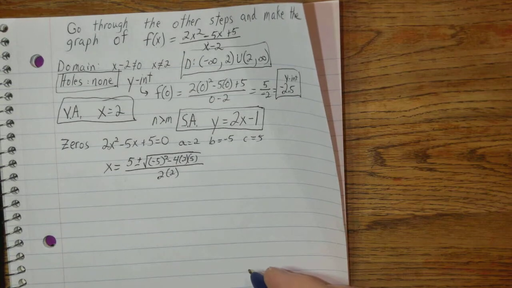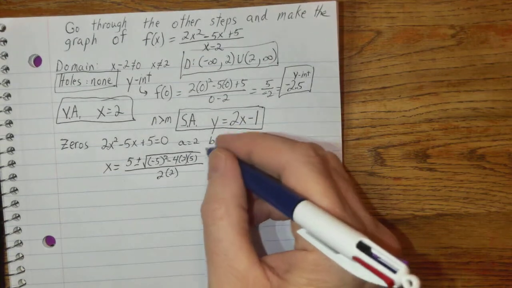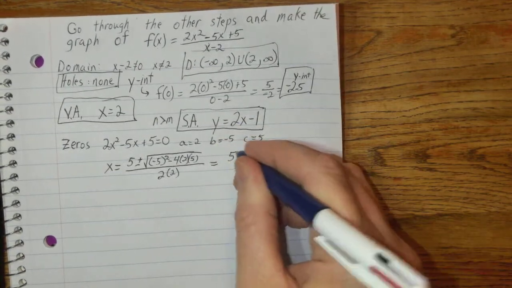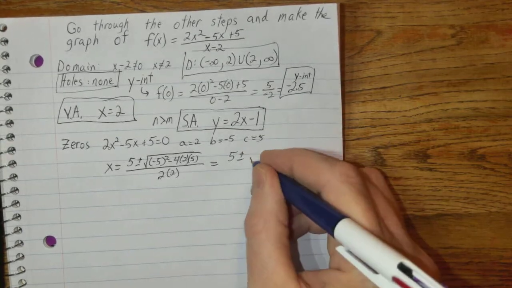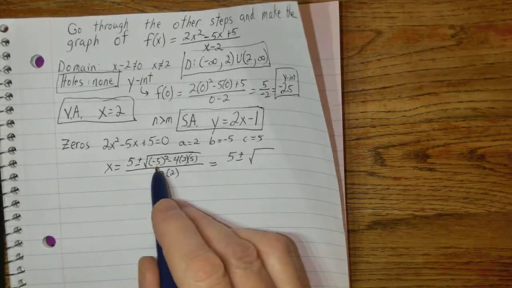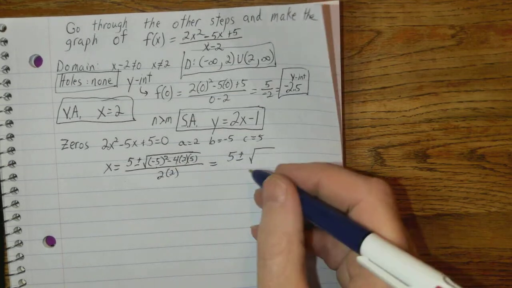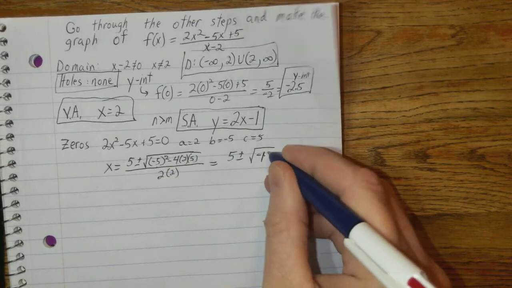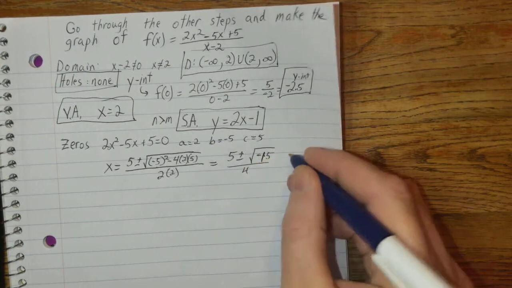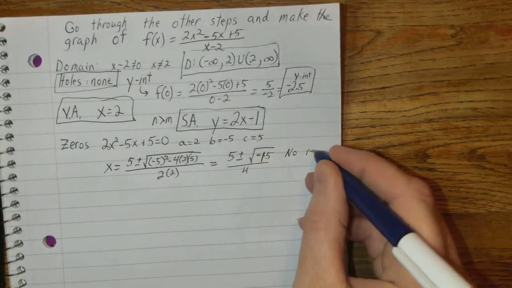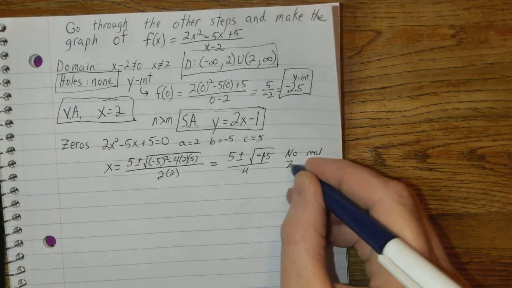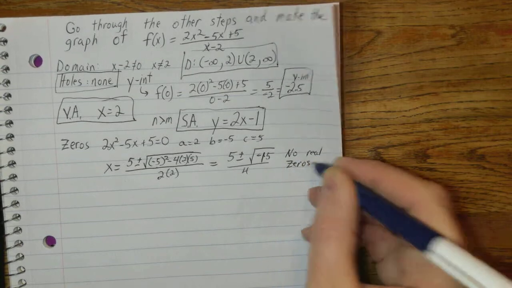So, 25, 4 times 2 is 8, times 5 is 40. 25 minus 40 is, ooh, negative 15. That's negative. Okay, there are no real zeros, which means we are not touching the x-axis.